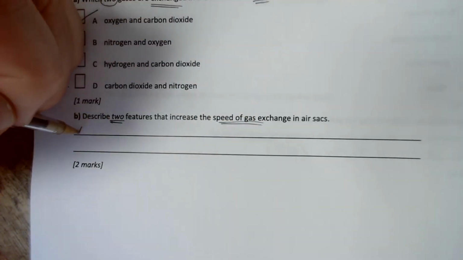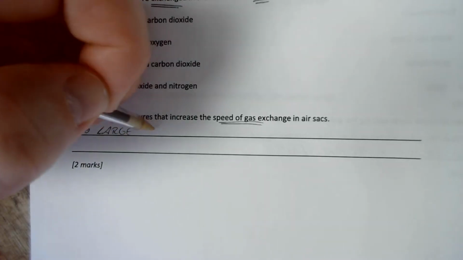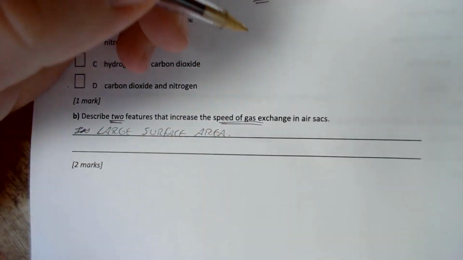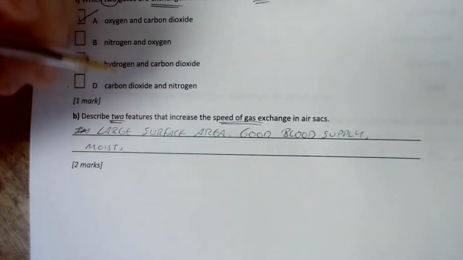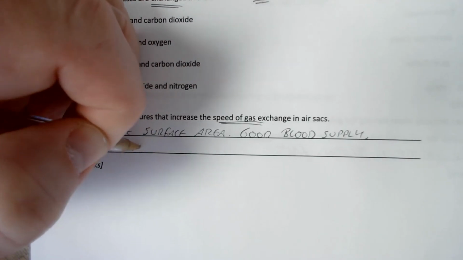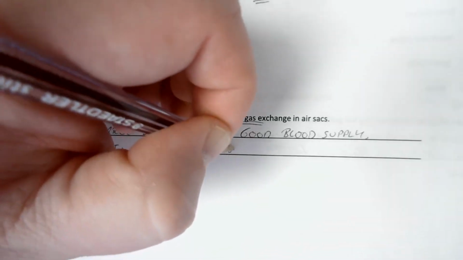Describe two features that increase the speed of gas exchange in the air sacs. Now, if you've done your revision, you will remember that we've got these lovely thin walls that are moist, with a very large surface area and a rich blood supply. You need any two of those which would give you the mark. The idea of the thinness of these walls is that you've got a short diffusion distance. The gases don't have to travel far to diffuse in and out. And that's what you're writing in here. So you could even say that there's a short diffusion distance.